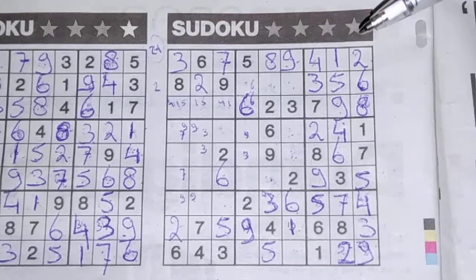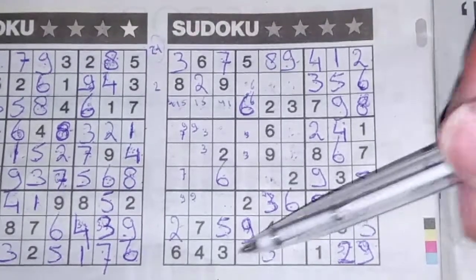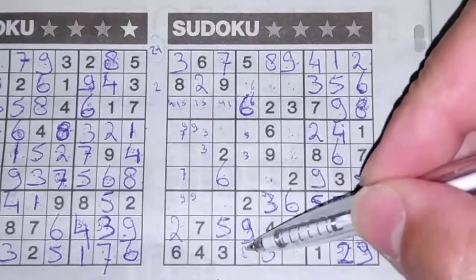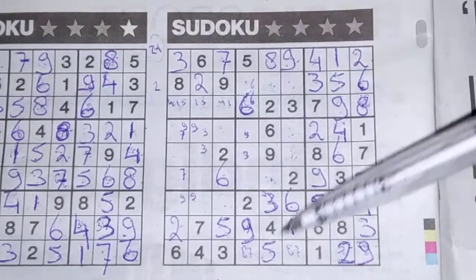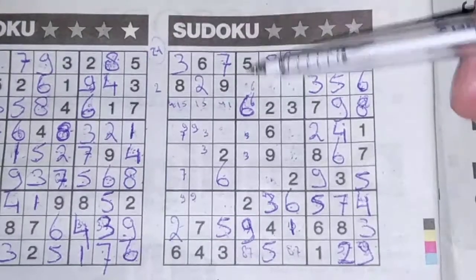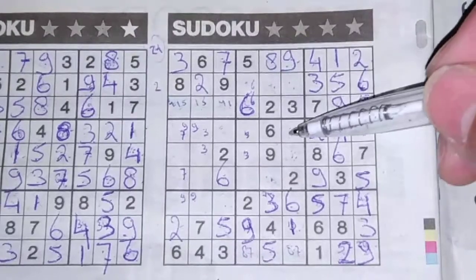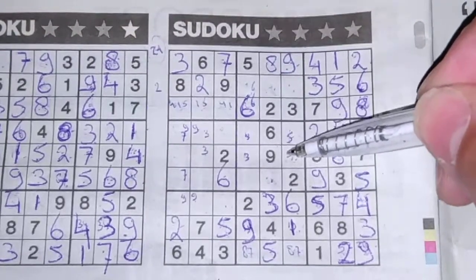Let me mark some boxes again. These two boxes, 8 and a 7. 5 in the middle column, 5 in that column. So in this column, these two boxes are the 5.